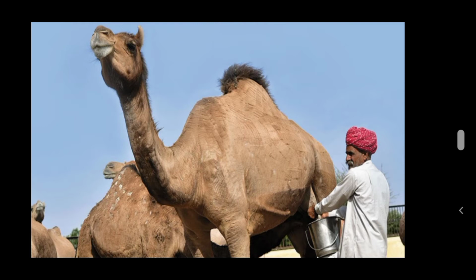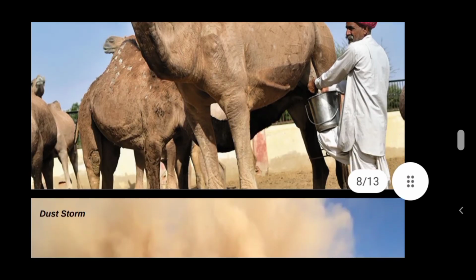Camels also provide milk, help in plowing fields and drawing water from the wells. Thus, the camel is called the sheep of the desert. The desert region is also home to several animals such as blackbucks, jingaras, wild dogs, and the great Indian bustards.